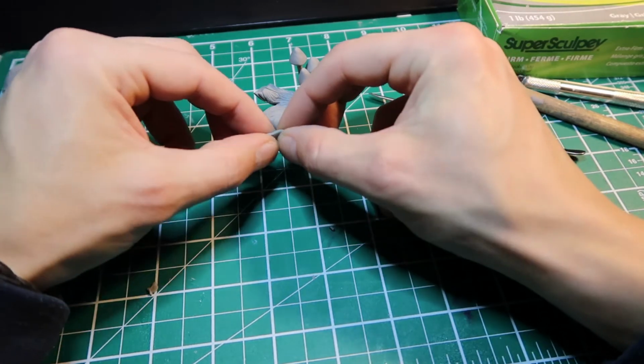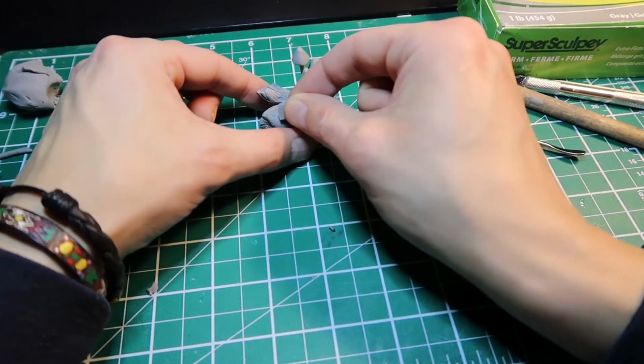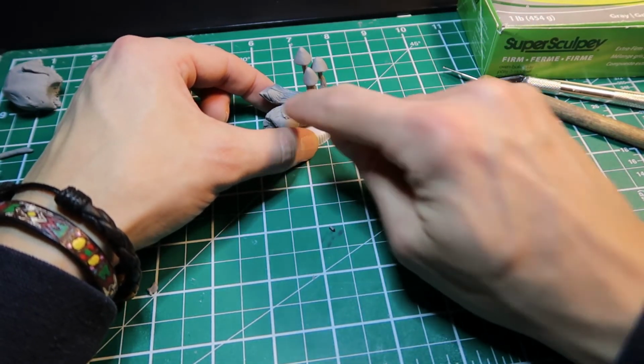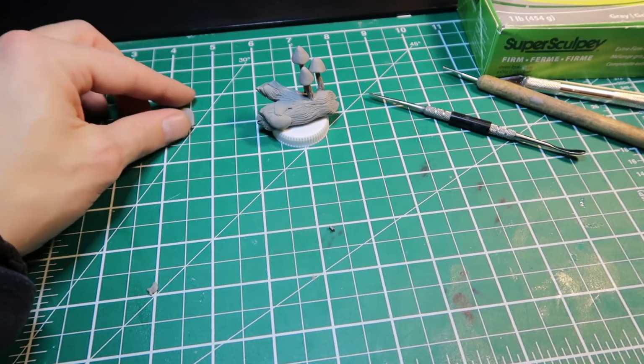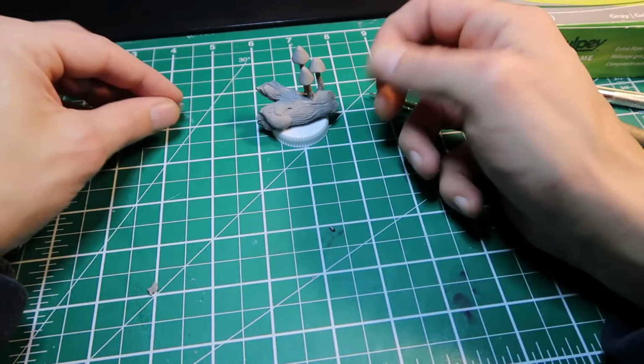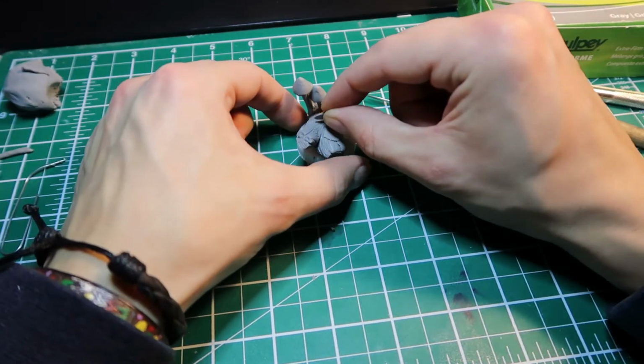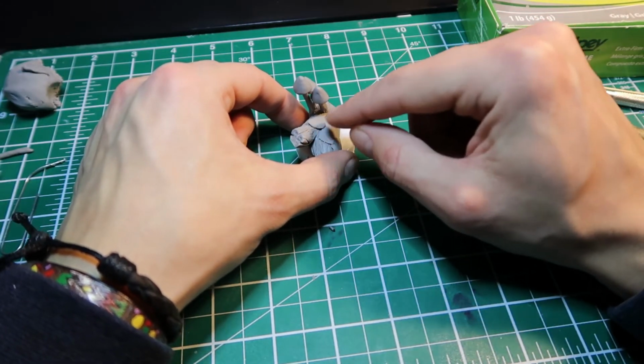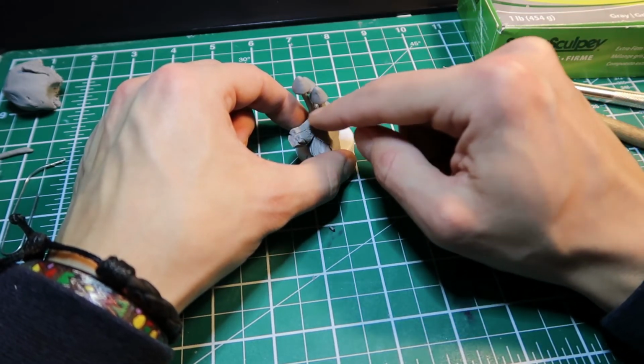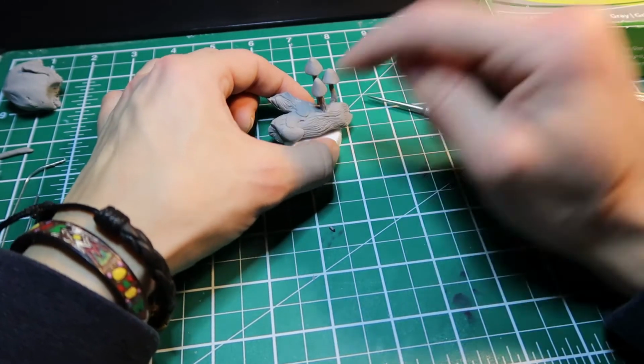And then tear apart another piece here and connect it like that. And then maybe going up here. Like that.